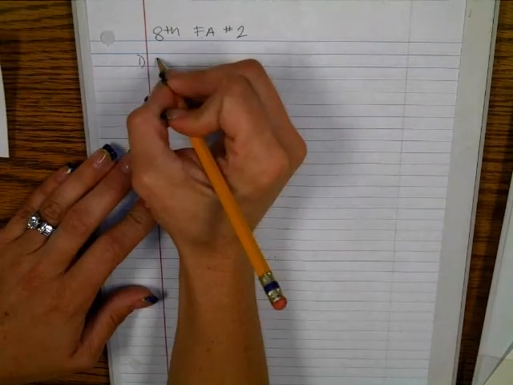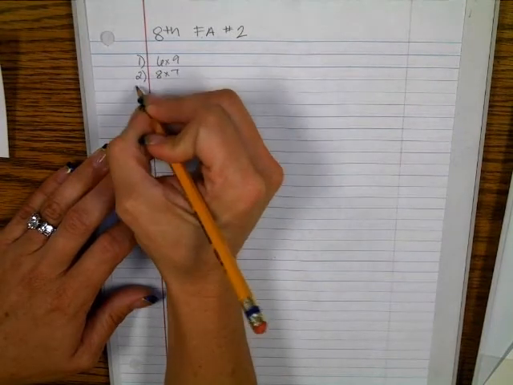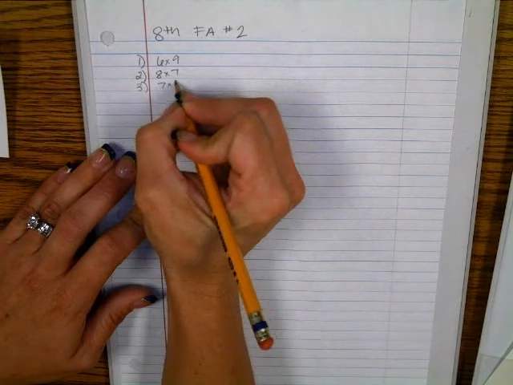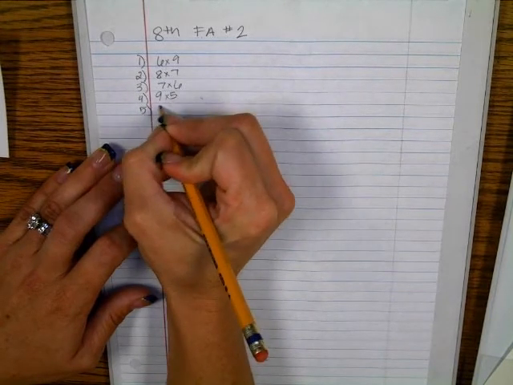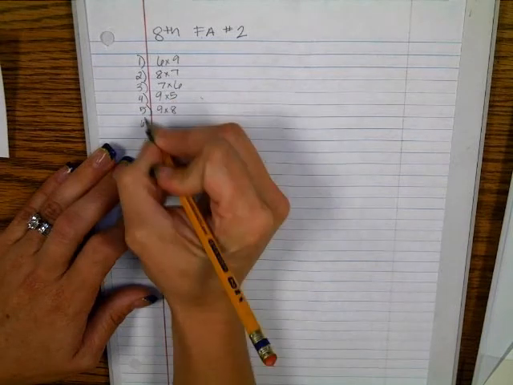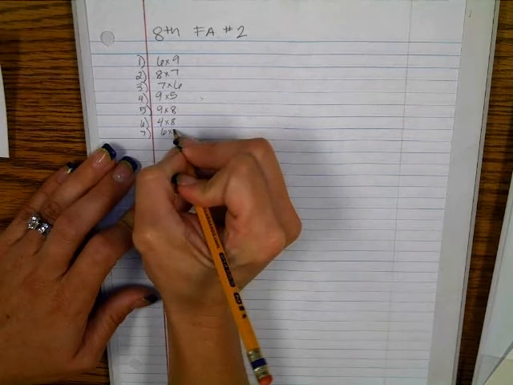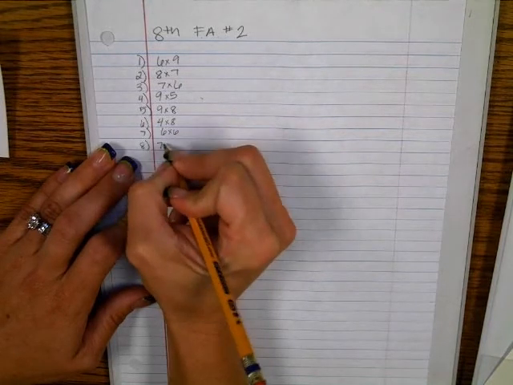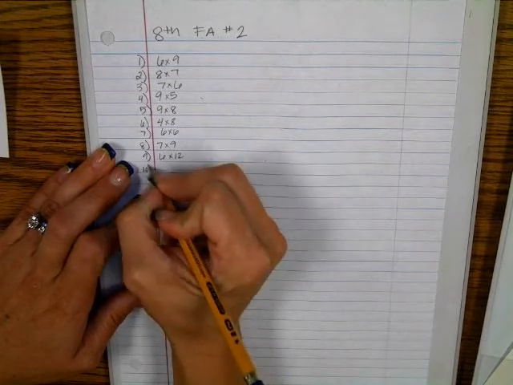Number 1 was 6 times 9. 2 was 8 times 7. 3 was 7 times 6. 4 was 9 times 5. 5 was 9 times 8. 6 was 4 times 8. 7 was 6 times 6. 8 was 7 times 9. 9 is 6 times 12. And 10 is 12 times 5.